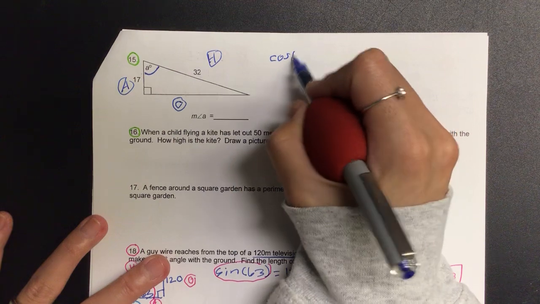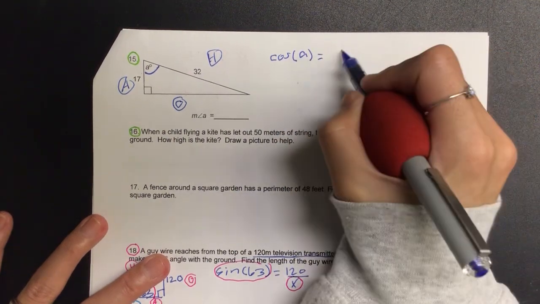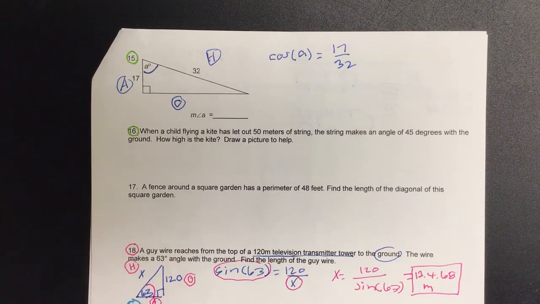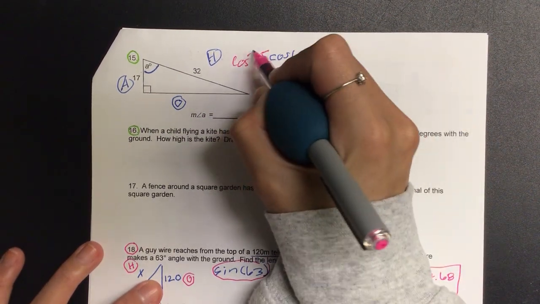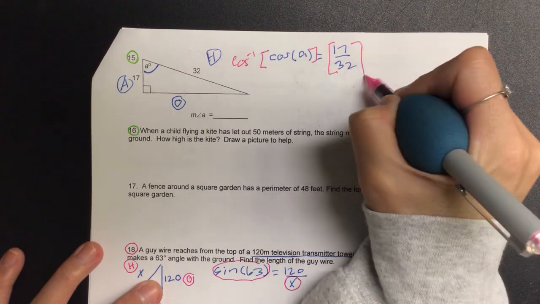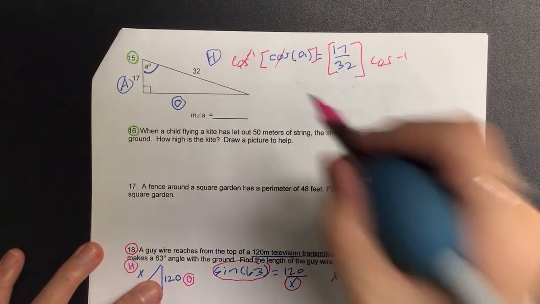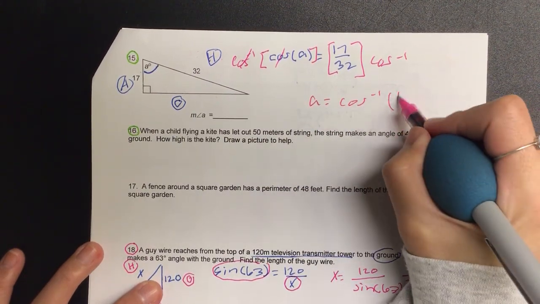Cosine? It's cosine of the angle. In this case, it's my angle A, cosine A is equal to my adjacent 17 over 32. And my A is a variable, so I need to undo my cosine by inverse on both sides. So that goes away. A is now by itself. So this one will be a calculator portion.